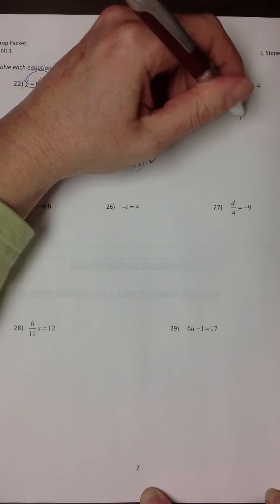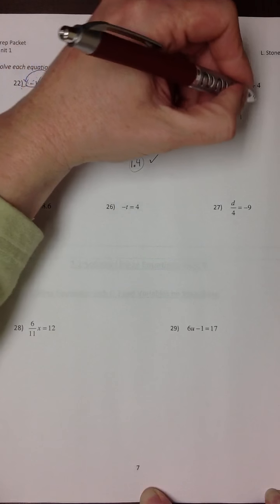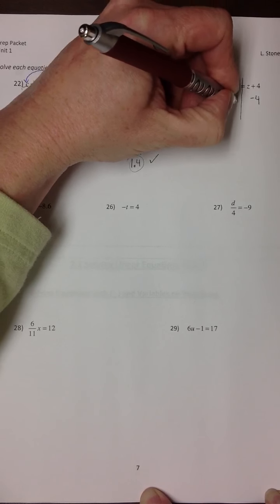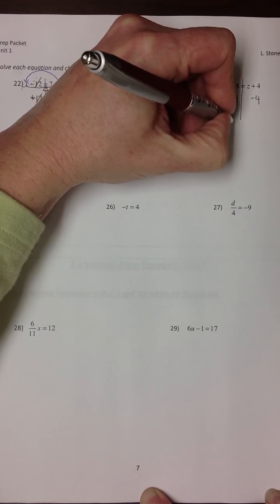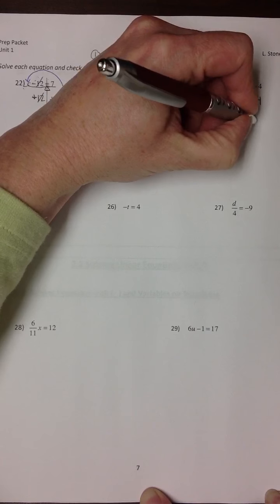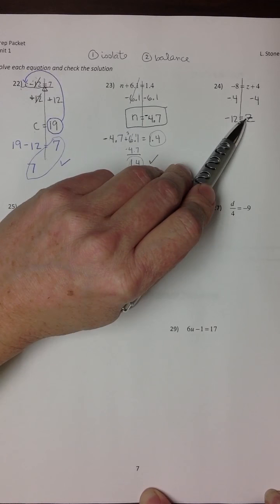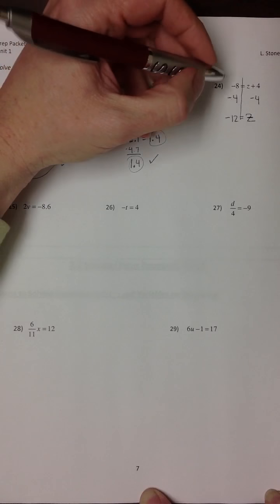In this next example, we see that the variable is on the right-hand side. So in order to get it alone, we're going to have to subtract 4 from both sides. Negative 8, take away an additional 4, would leave us at negative 12, equaling z. And you'll notice I usually write my z's with a line through them. That helps me keep them straight between the 2 and the z, not confusing those.